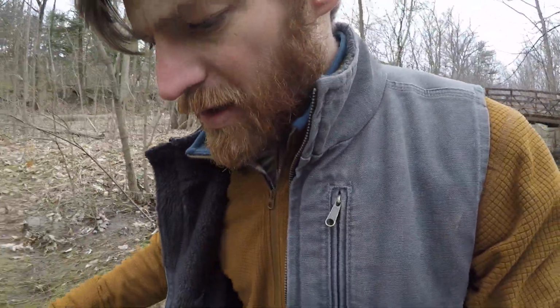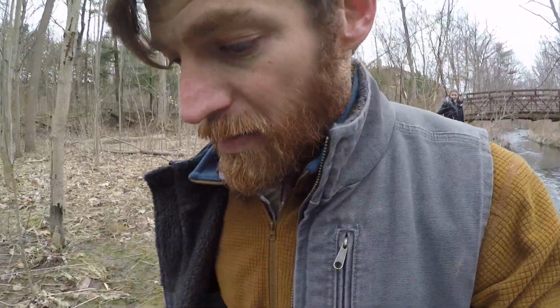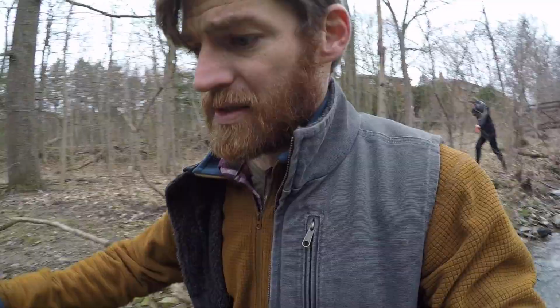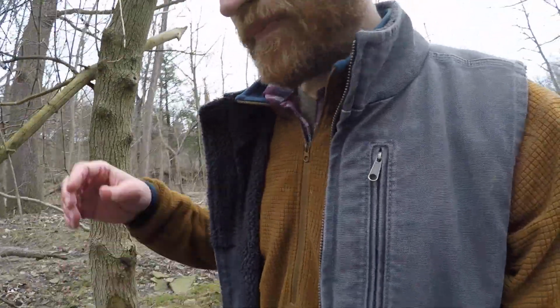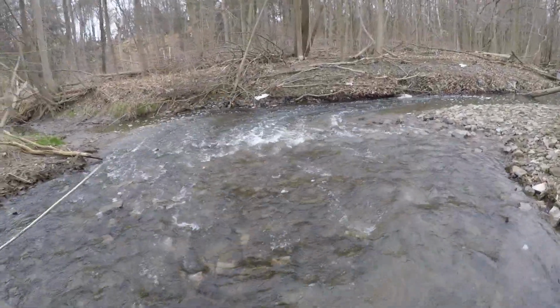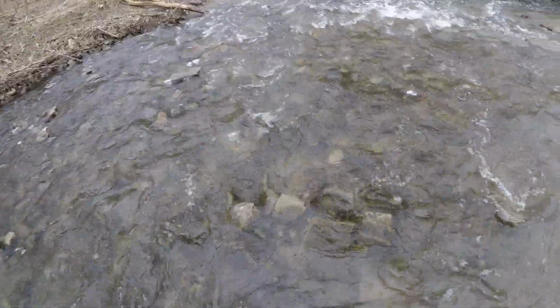I'm going to take you down here to this confluence where my small Sawmill Creek here in southern Ontario runs into a bigger branch. And you can see velocity is pretty high. There's big clasts here in the riffle.